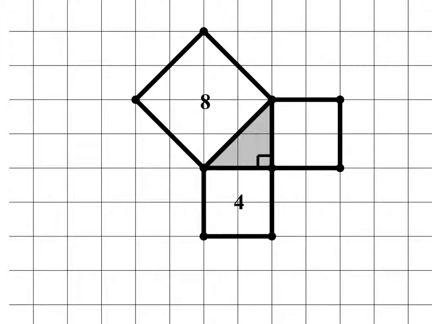Alright, on this one, the one that we're trying to find, notice it's one of the sides that actually makes up the right angle, so it's actually a leg value, which means that the area of this leg added to this area 4 needs to equal 8, right? So this one, yeah, it would have to be 4. 4 plus 4 is 8. That's why it works.